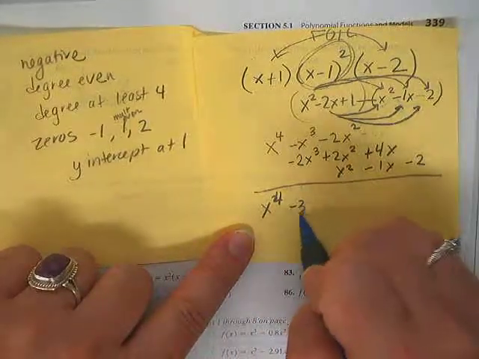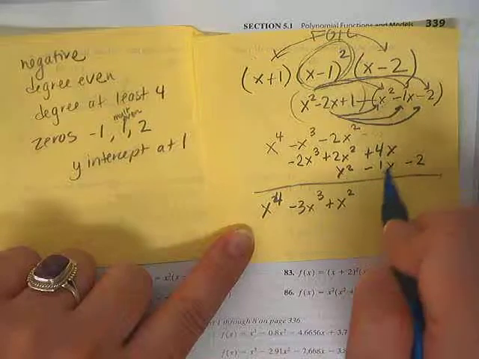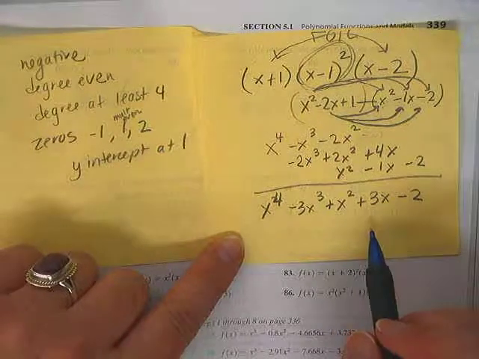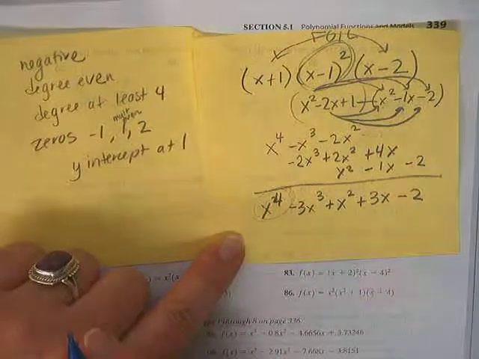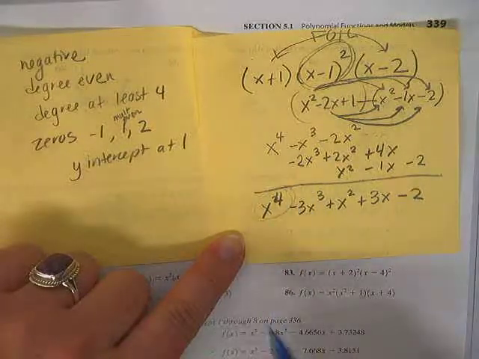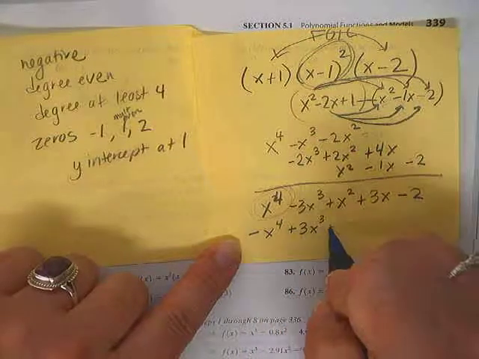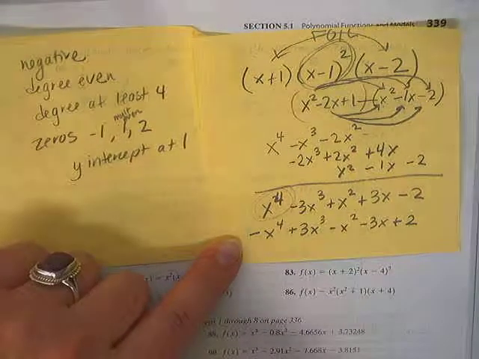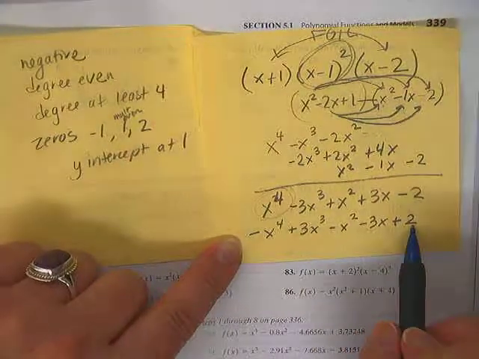Okay, let's combine all this together. So x to the 4th minus 3x cubed. Those cancel, but I still have that 1x squared plus 3x minus 2. Okay, so there's the zeros. The issue is the starting term is not negative. It is degree 4, like we said it should be, but it's not negative. So how can we deal with that? We can go through and change every number in the problem to a negative, and that will take care of turning it upside down. Okay?